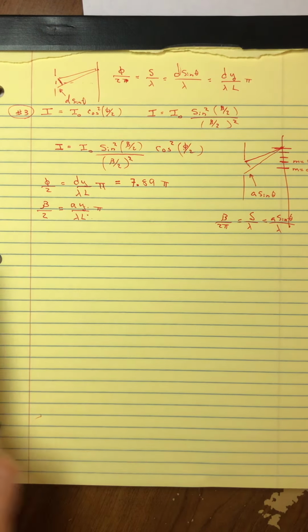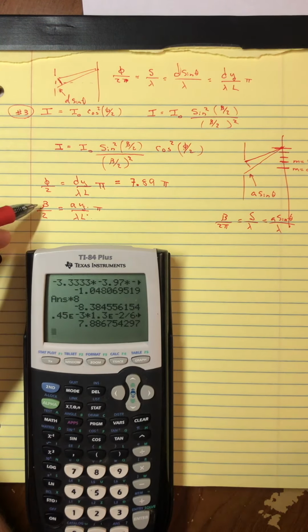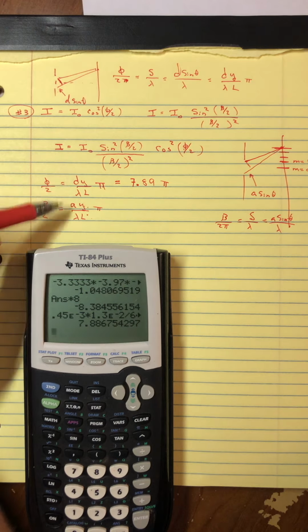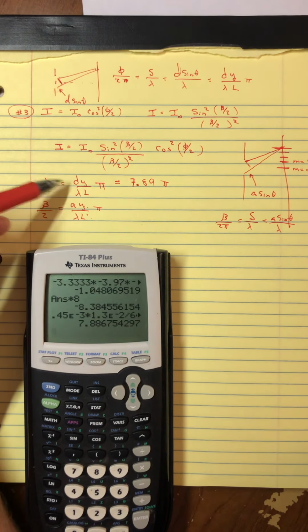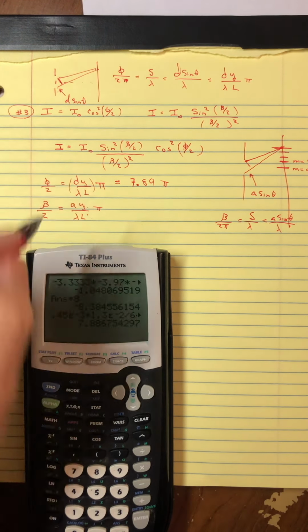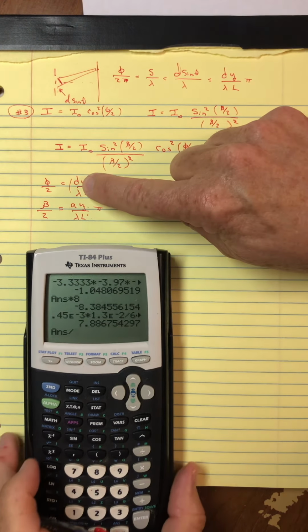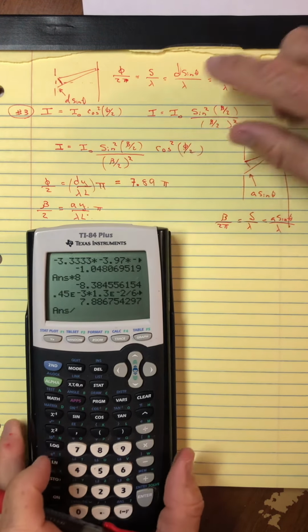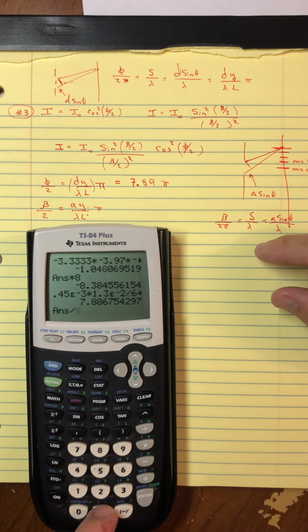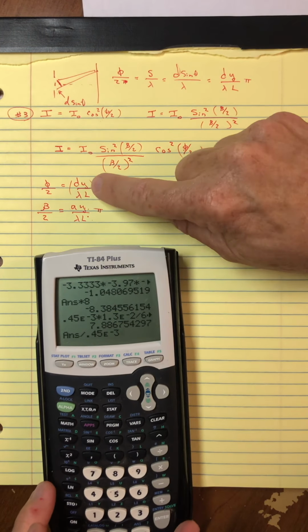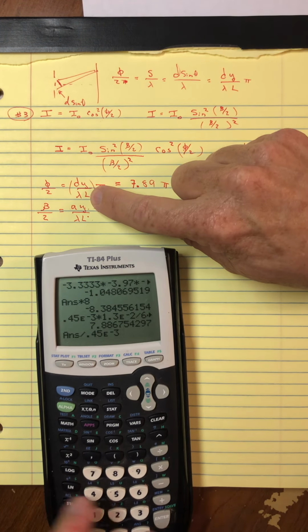Now, let's do the same thing for the diffraction pattern. Of course, it's going to be a different number. And instead of typing everything in, let me take what I have and divide it by the D, which was 0.45 millimeters. So when I divide it by D, I have just the Y, lambda, and L left over.